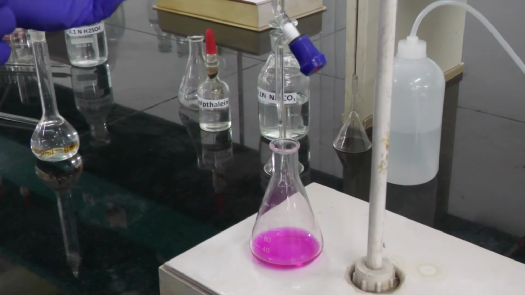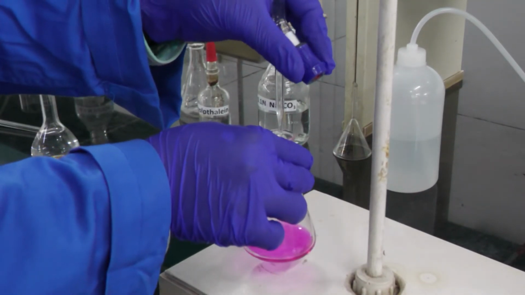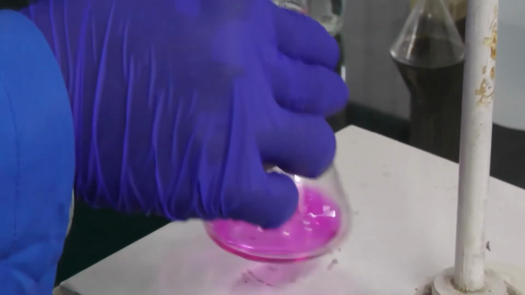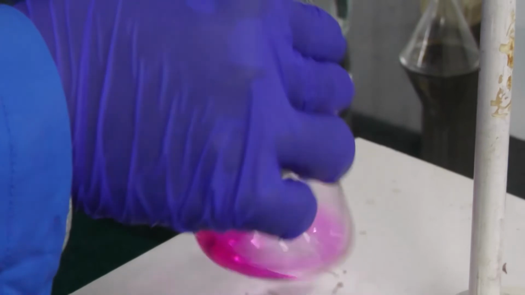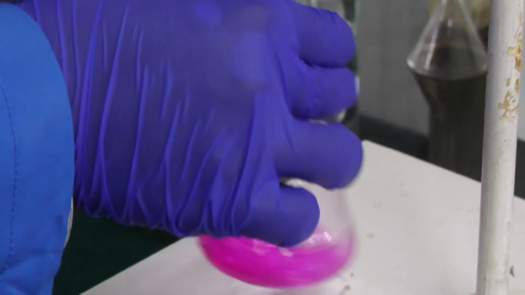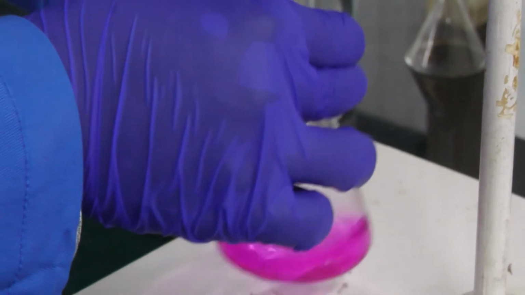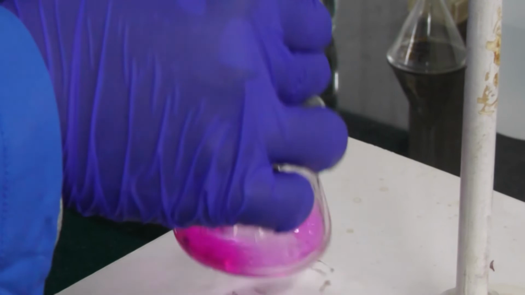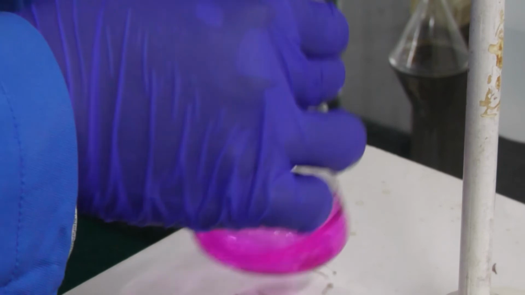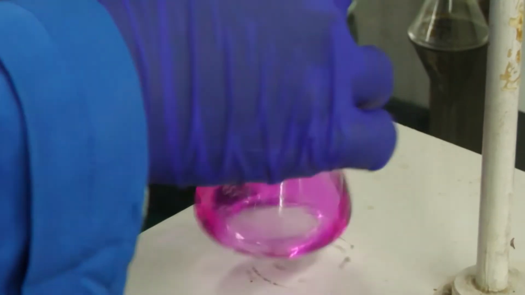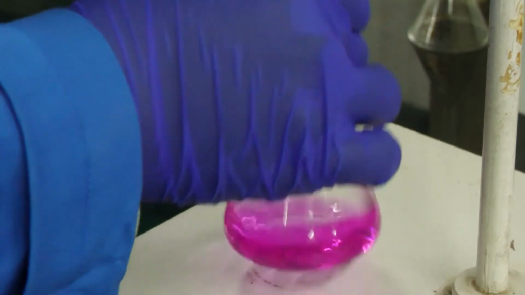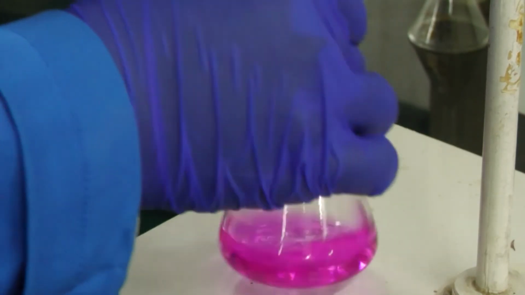Now to start the titration, we need to add H2SO4 solution drop by drop into the conical flask. It is like an acid base titration. Here sodium hydroxide is the base and the H2SO4 we are taking is the acid. After adding H2SO4 solution, at a particular point it will neutralize, then the indicator color will change.